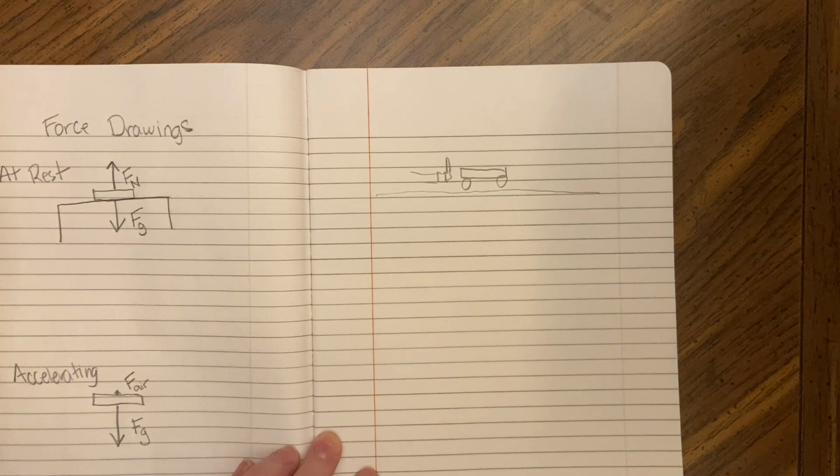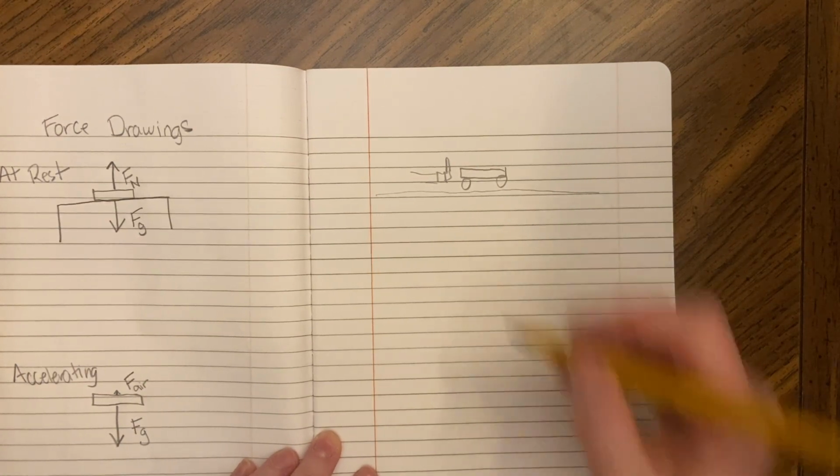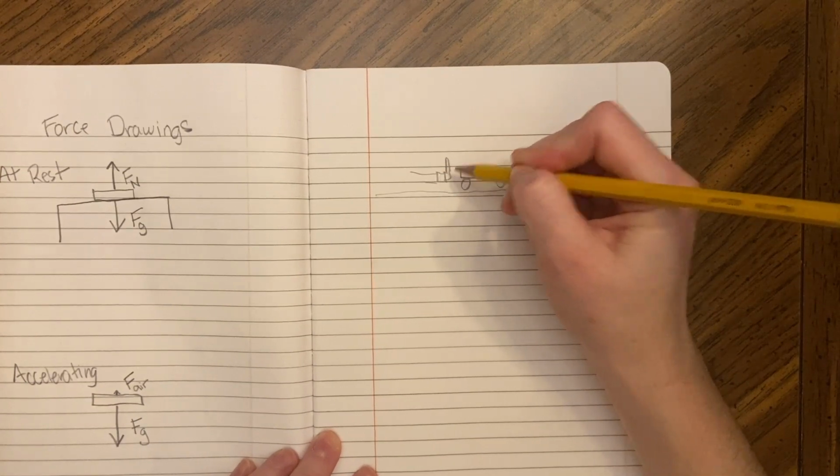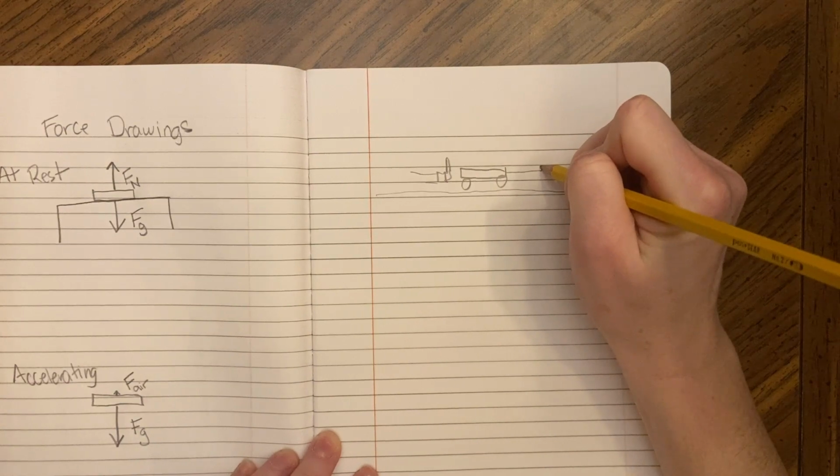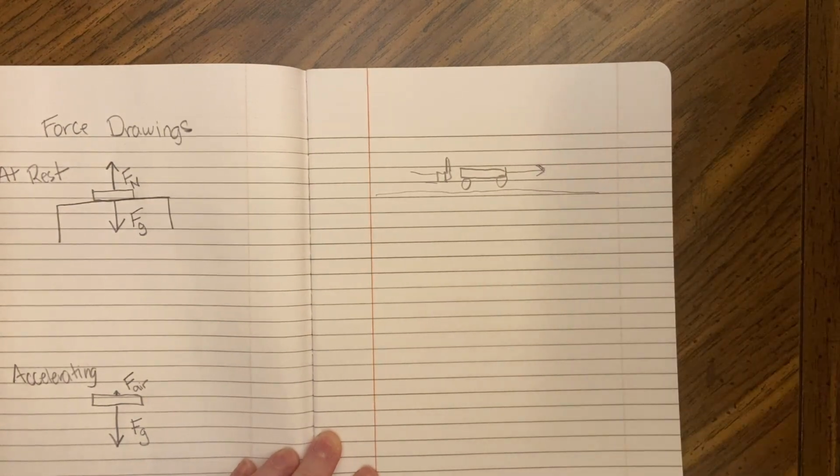So what forces are acting on this scooter once it has been pushed? Well, obviously, we have the force of the hand, right? I'm going to draw it this way, because that way there's room for my arrow to go. I'm going to draw the force of the hand that way, right? Okay, what do we label that?